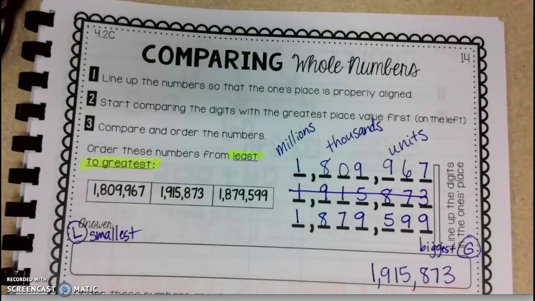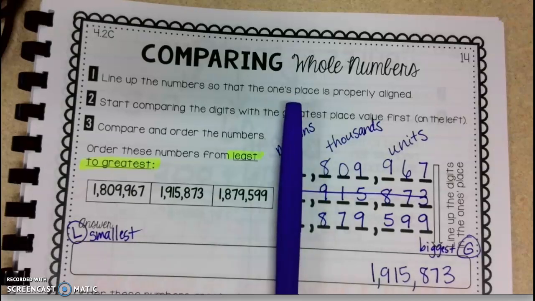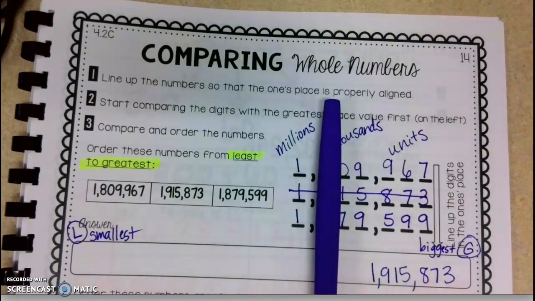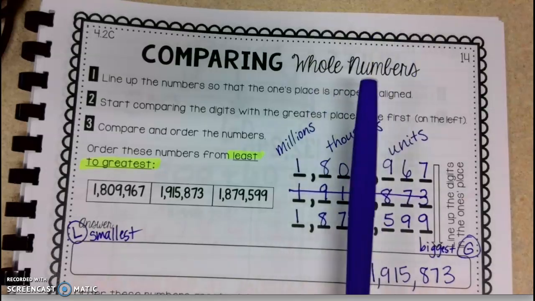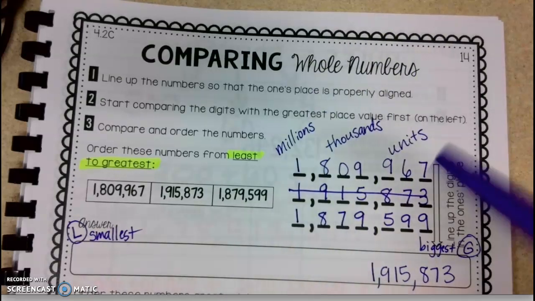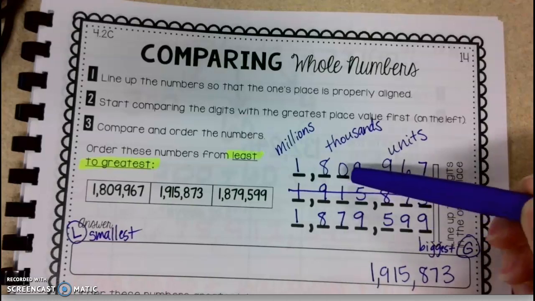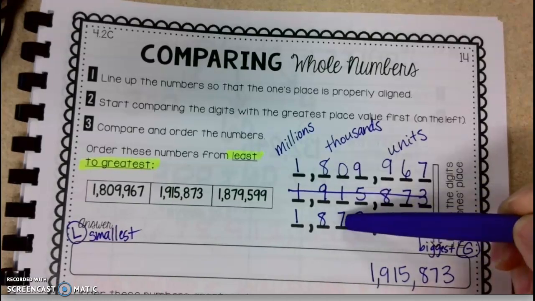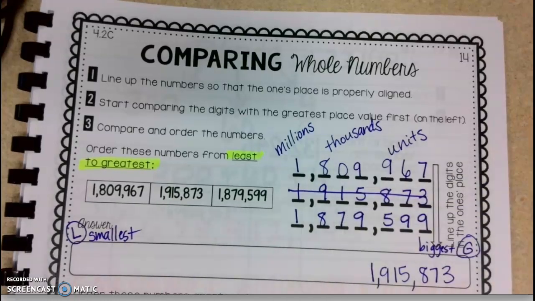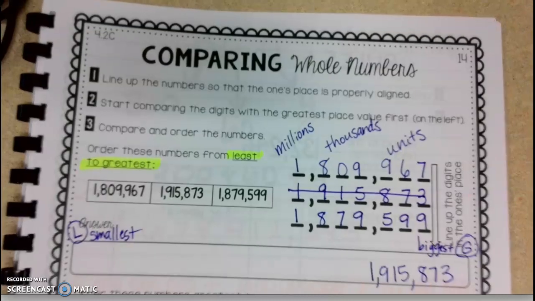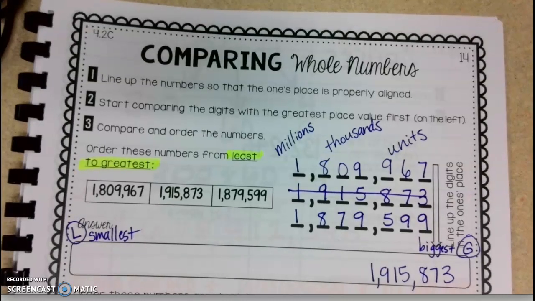Now we only have two numbers to compare. We already know they have the same thing in the millions place and the same thing in the hundred thousands place. So now I'm going to look at the 10,000s place. What do you see in the 10,000s place? A 7 and a 0.